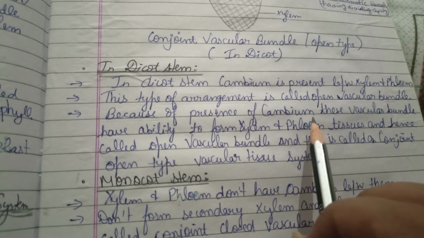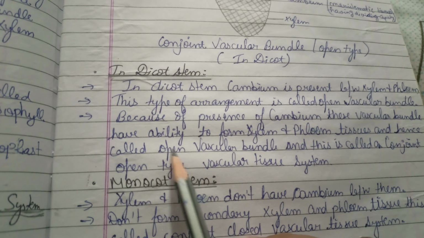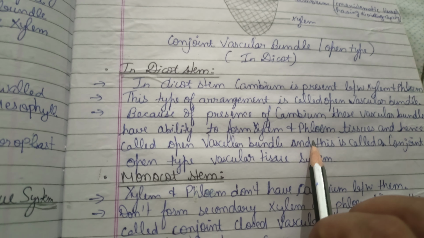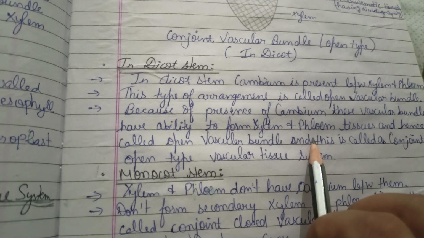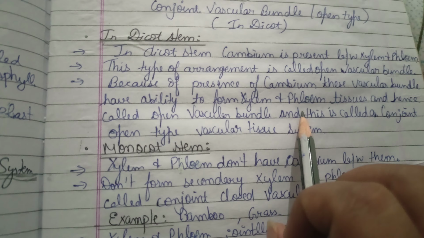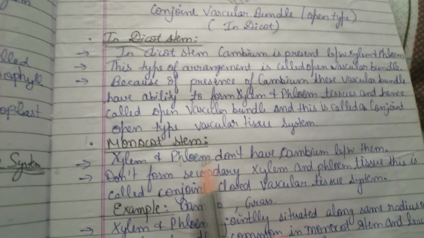Because of the presence of cambium, which is made up of meristematic tissues, these vascular bundles have the ability to form xylem and phloem whenever needed, right? So basically they are responsible for the secondary growth of the plants of dicots. This is the open type of vascular bundle.